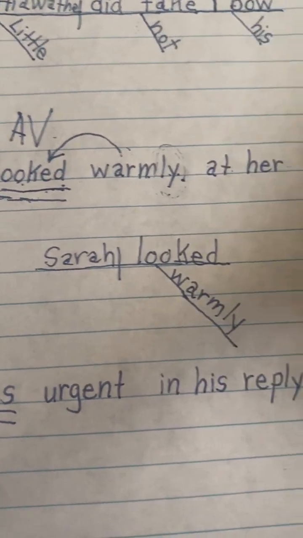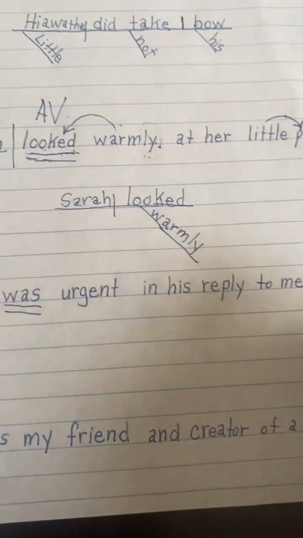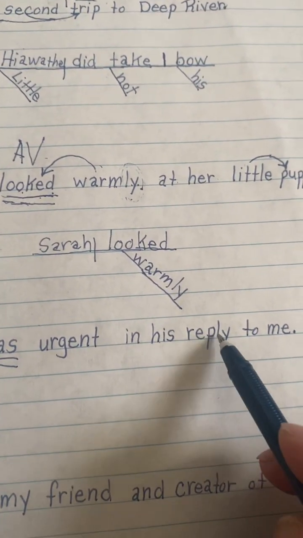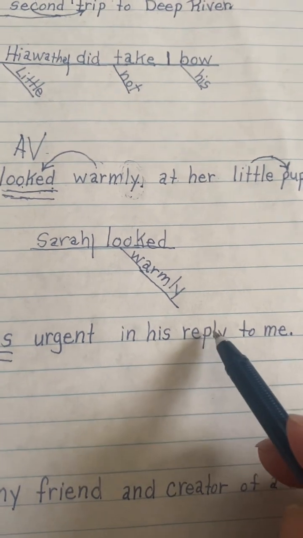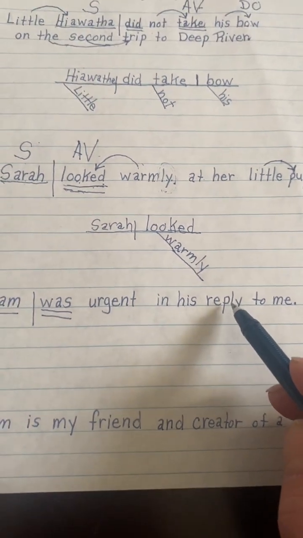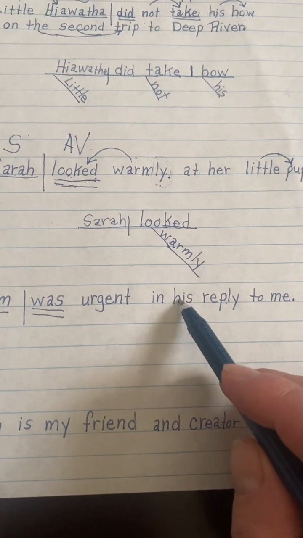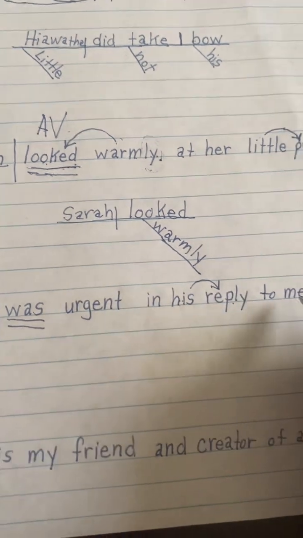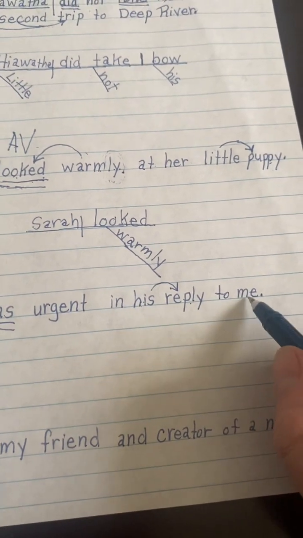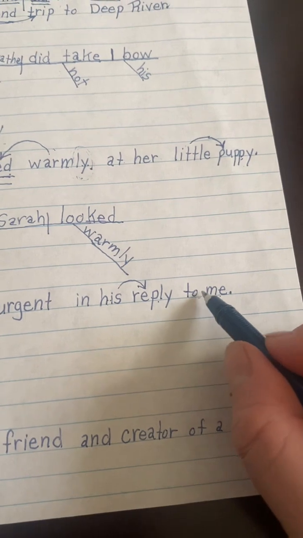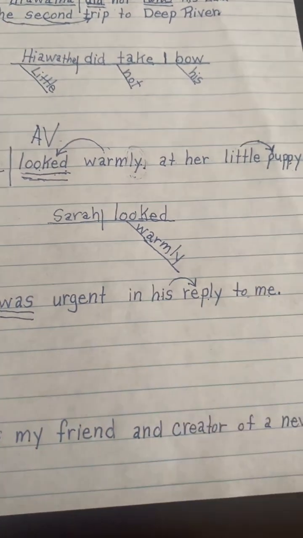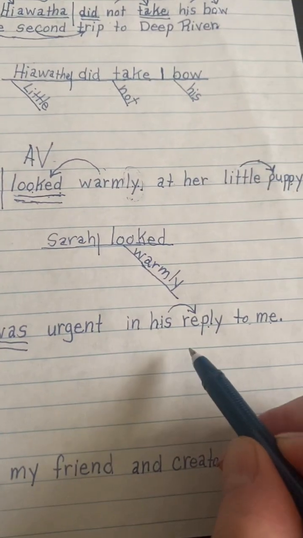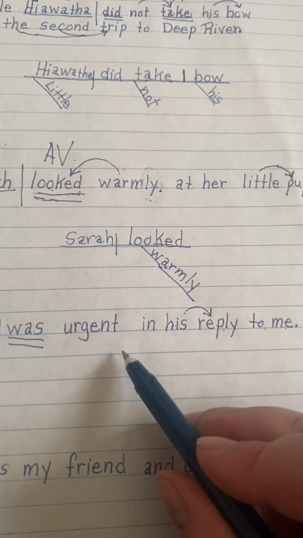Now, anything else in this sentence? Any other nouns, pronouns, adjectives? In his reply. A reply is a thing and is a noun. So you could say whose reply? His reply to me. Me is a person, but there's nothing describing it. Okay. So not a lot there.